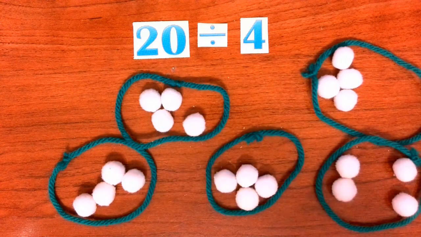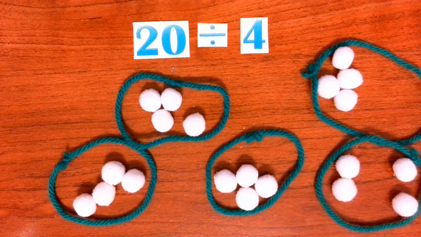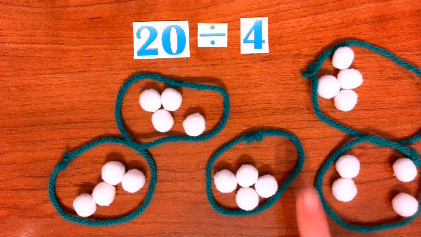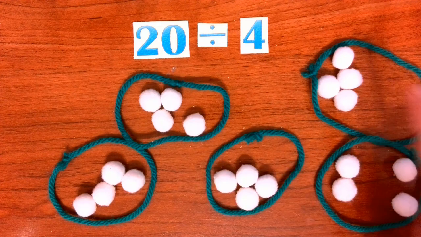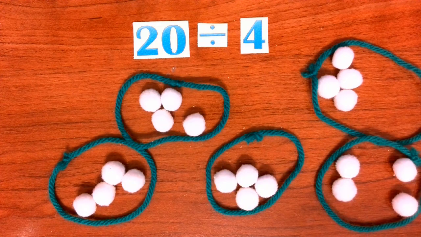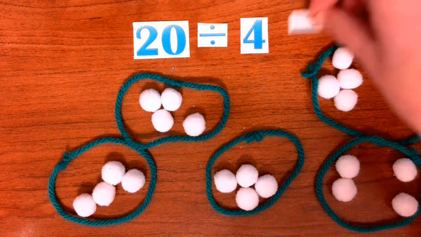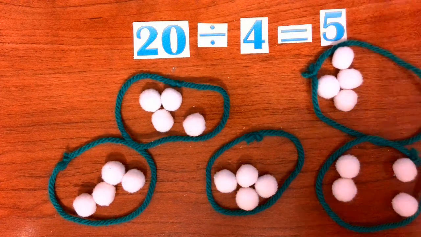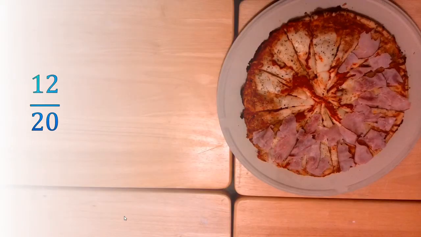And how many groups do we end up with? We end up with 1, 2, 3, 4, 5 groups. So 20 divided by 4 is equal to 5. 12/20ths of this pizza is topped with ham.